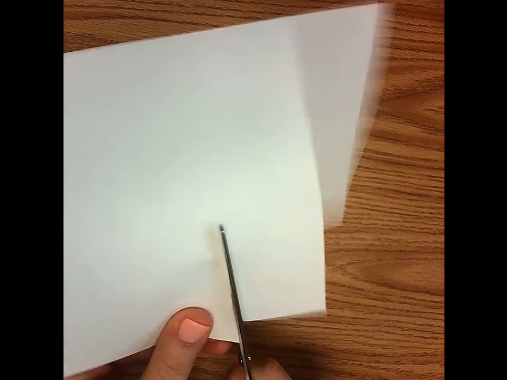I am going to make 5 strips for each layer. So there's 1, 2, 3, and now we have 5.